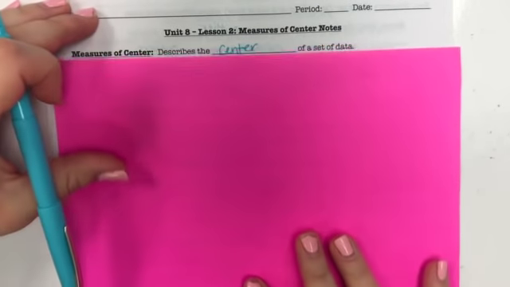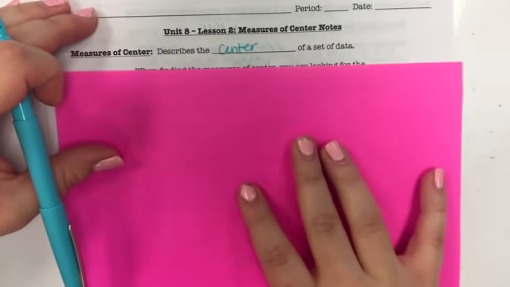Welcome to lesson 2 on measures of center. So today we're going to be talking about how to find the center of a set of data. So to begin with, we're going to go over some vocabulary.